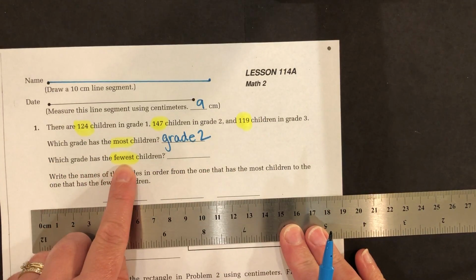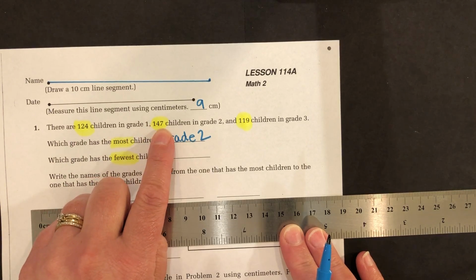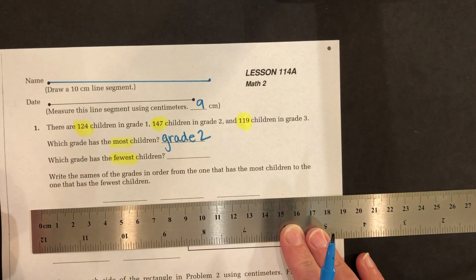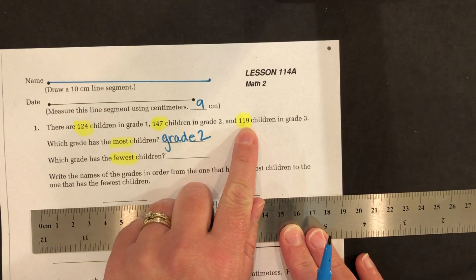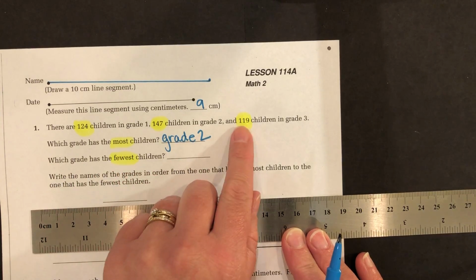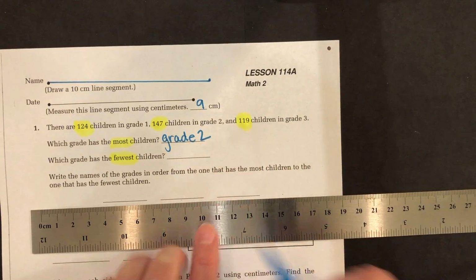Which grade has the fewest children? So 124, 147, 119. Which is the fewest of those 3? 119, right? But again, it asks which grade has the fewest. So which grade is this? Grade 3.